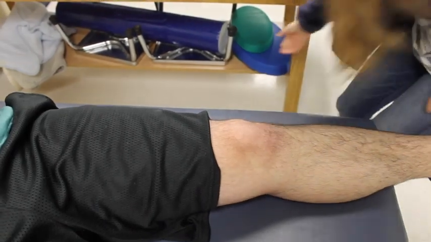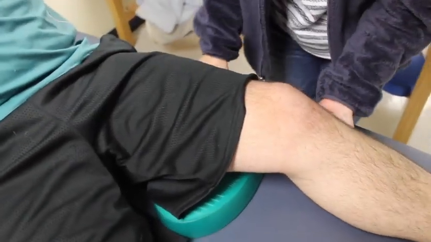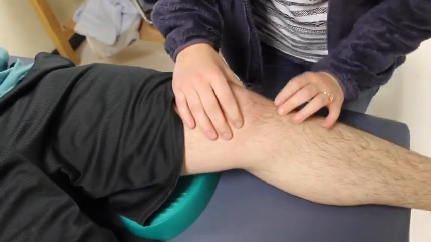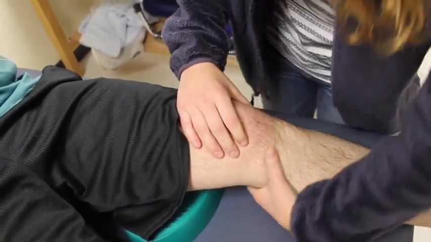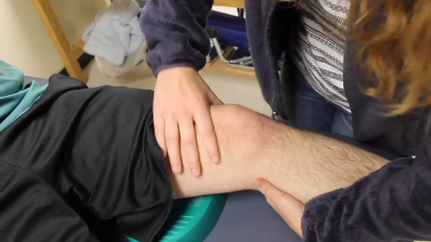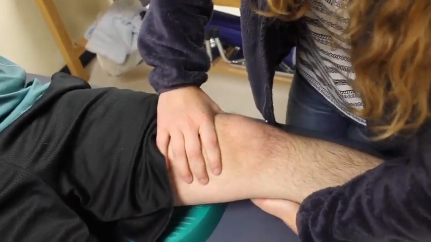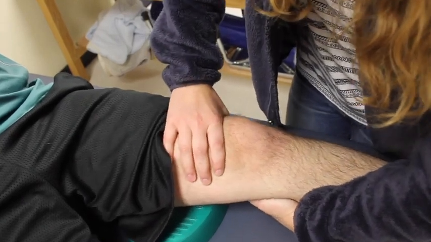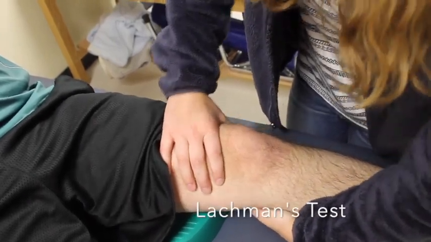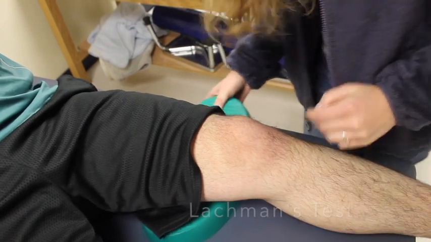And then for the Lachman's, I'm going to prop your thigh up here. And I'm going to find the tibial tuberosity, come around to the underneath side, and I'm going to pull up superiorly while stabilizing at the femur. And that's testing for the ACL.